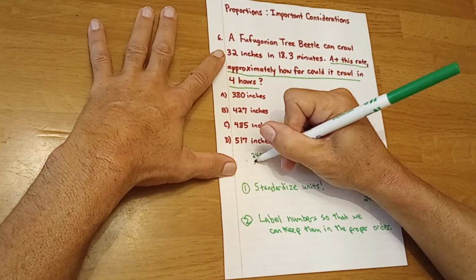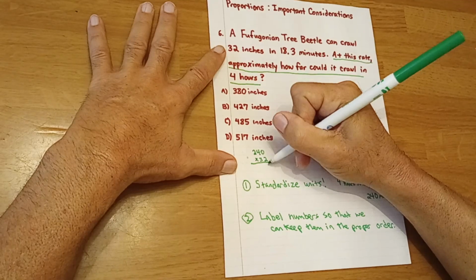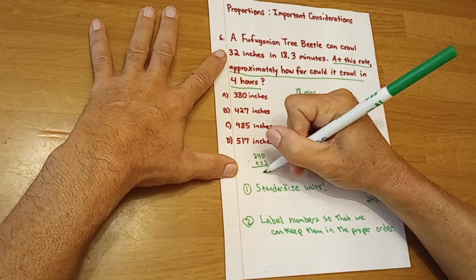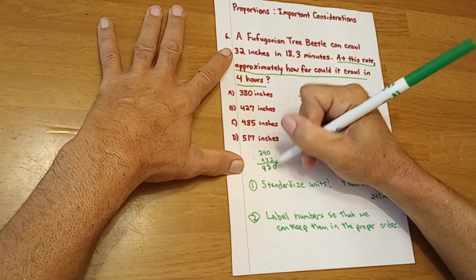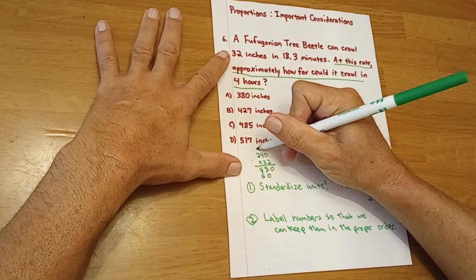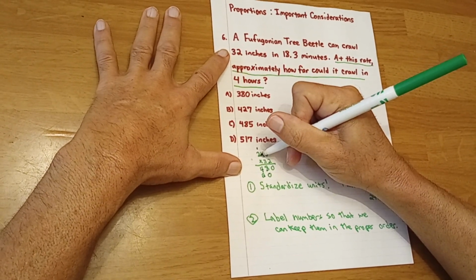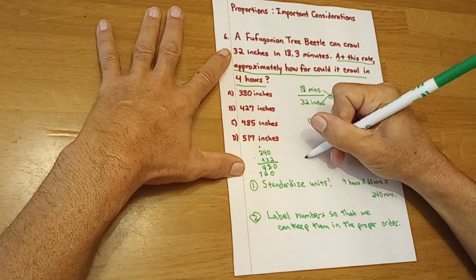240 times 32: 2 times 0 is 0, 2 times 4 is 8, 2 times 2 is 4. 3 times 0 is 0, 3 times 4 is 12, write 2 carry the 1, 3 times 2 is 6 and 1 is 7.